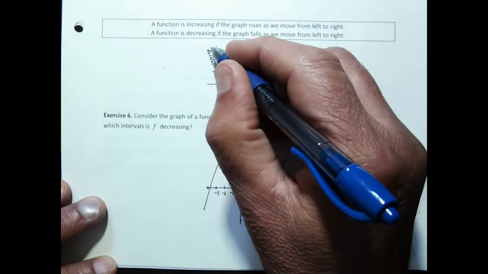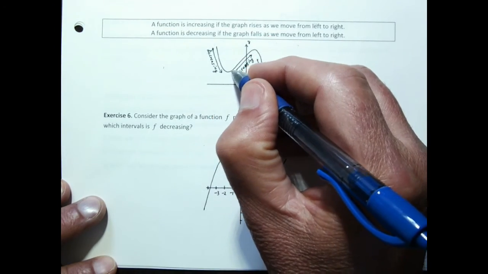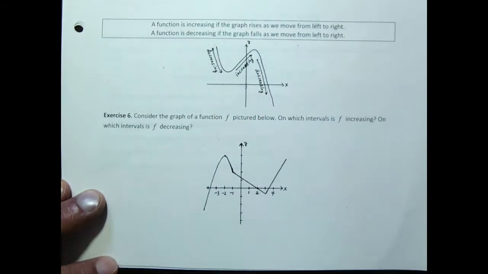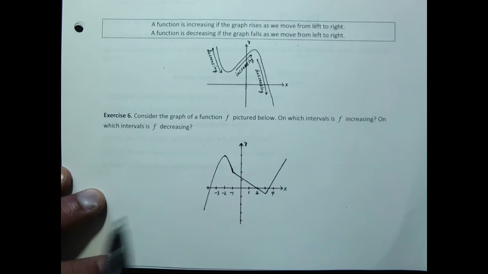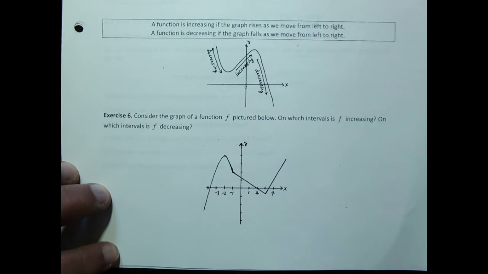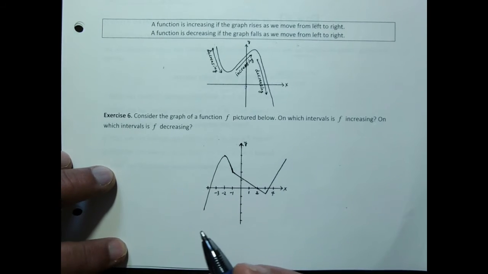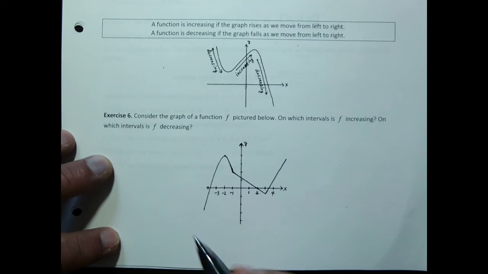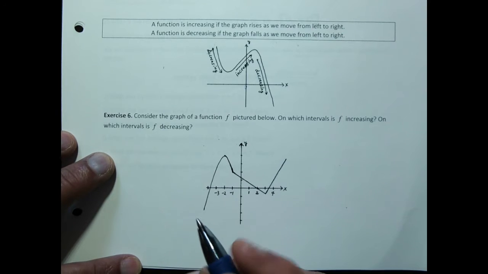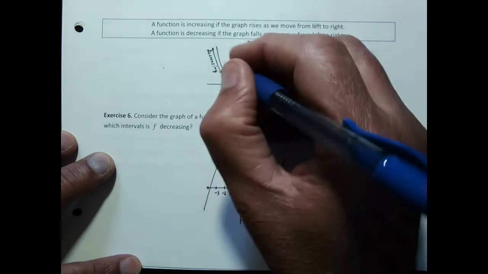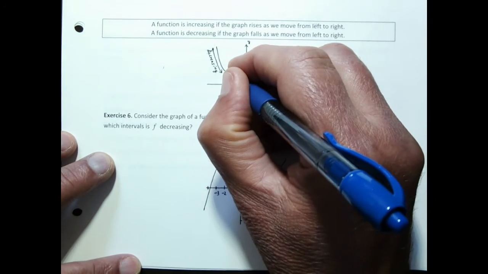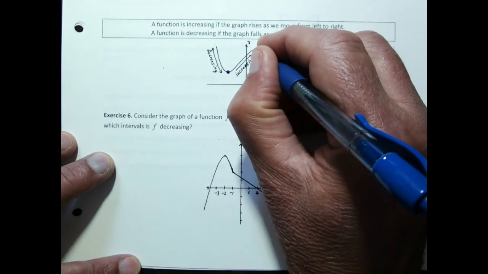So here's a graph that's decreasing, then increasing, then decreasing, kind of like a roller coaster ride. You want to be able to tell where you change from increasing to decreasing or decreasing to increasing. And it's always going to occur at either a valley bottom or a hilltop. Like here's the bottom of a valley, valley bottom. Here's a hilltop.